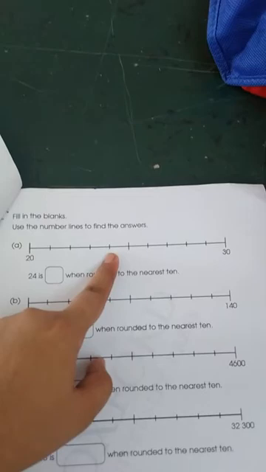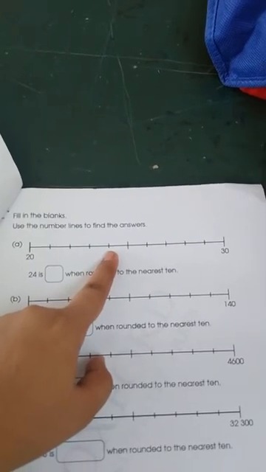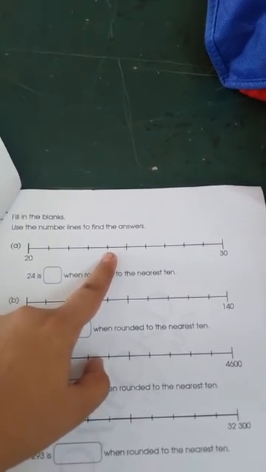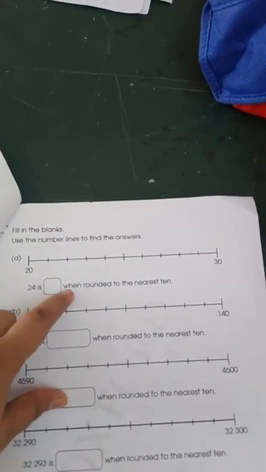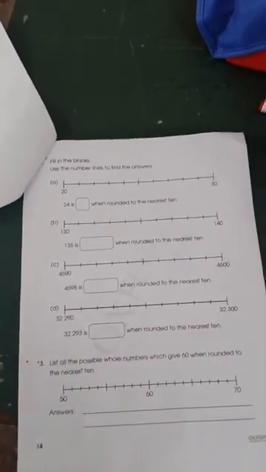Okay, so here is 21, 22, 23, 24. So in 24 the ones place has a 4, and 4 is a lower number, so we have to count back. So 24 is 20 when rounded to the nearest 10. So 24 is nearest to 20. In the same way you have to solve the other questions.